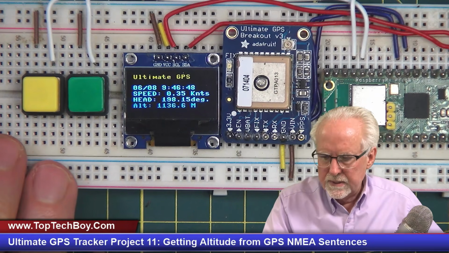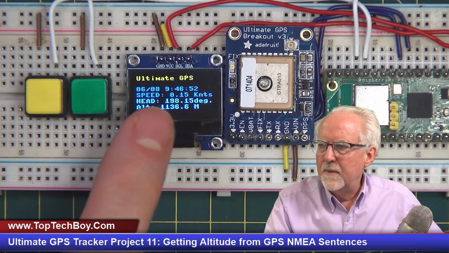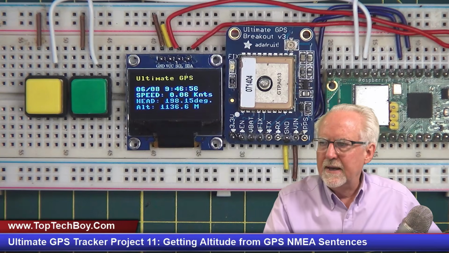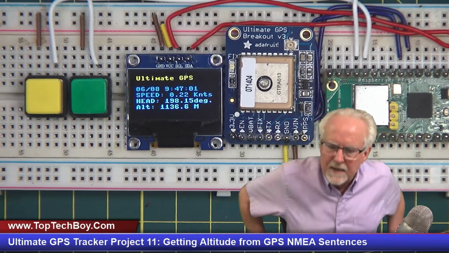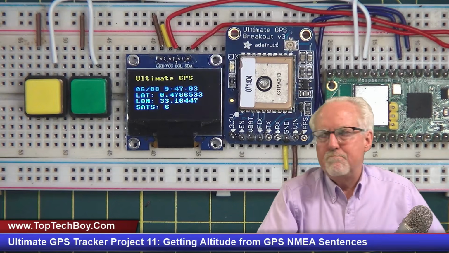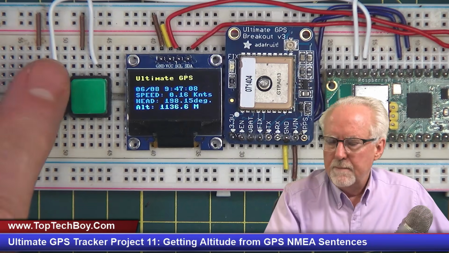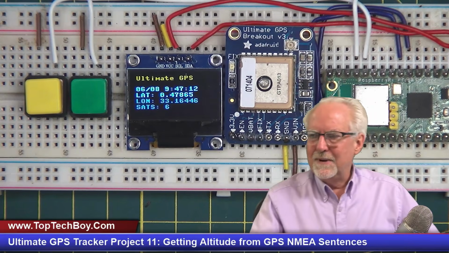Now what are we seeing? We are seeing the date. We are seeing the time updating. We are seeing our speed in knots. We are seeing our heading, and we are seeing our altitude, okay? Let's see if we can go back. Boom, no bounce, perfect operation, boom. Back and forth. Okay. Guys, this is a pretty big deal here.